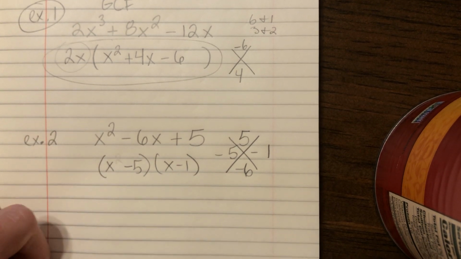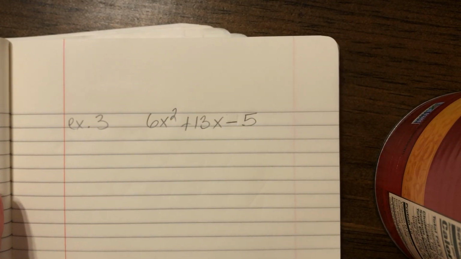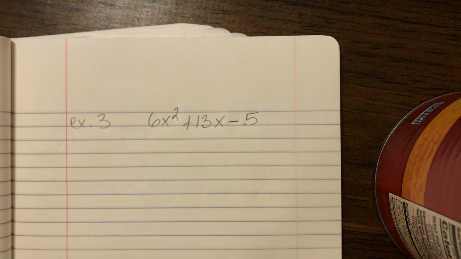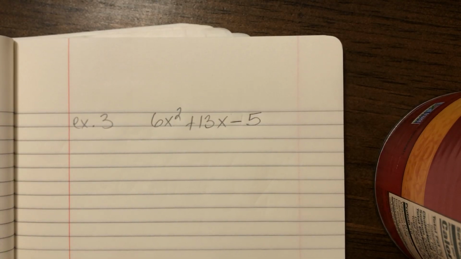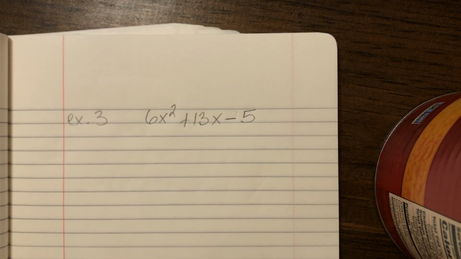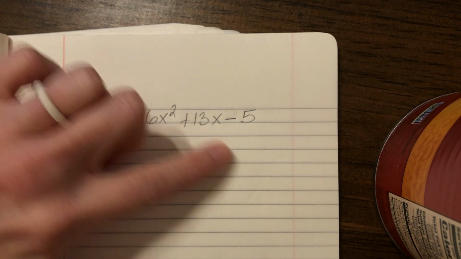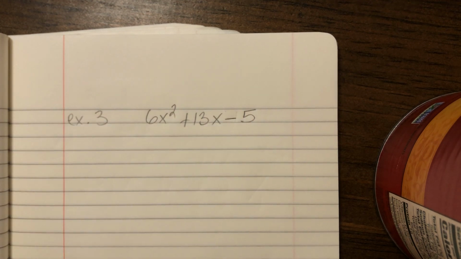Now I gave you another, third and final example I'm going to put on this video. This is example 3. In example 3, you notice that the a is not 1. So your very first thing you would want to do is try to factor out a greatest common factor if you can. If you look at those coefficients, I gave you 6, 13, and negative 5. The only factor that they share is a 1. So we don't need to factor out the greatest common factor. That's not going to be helpful for this one.